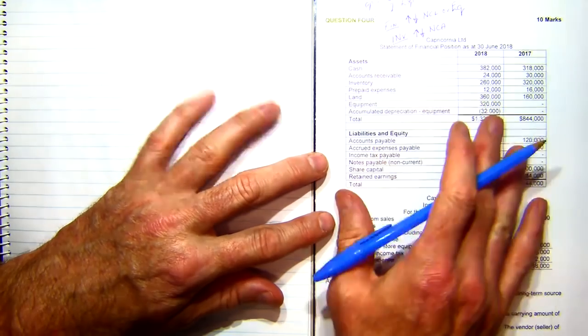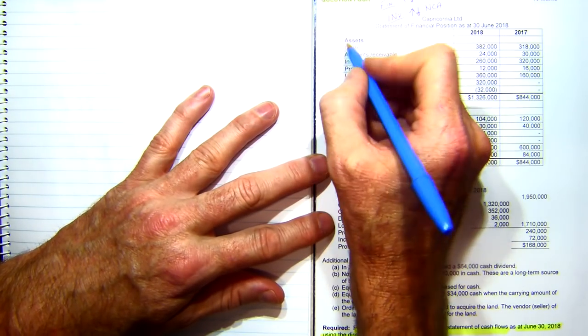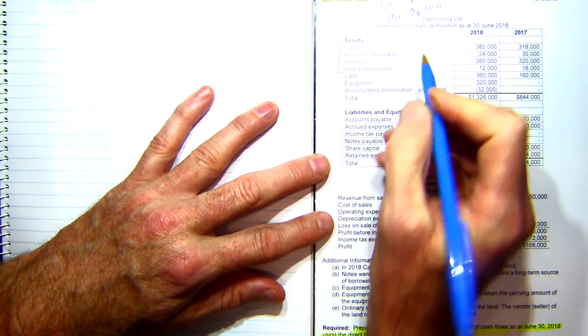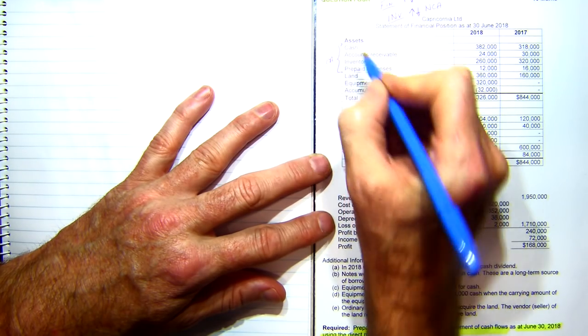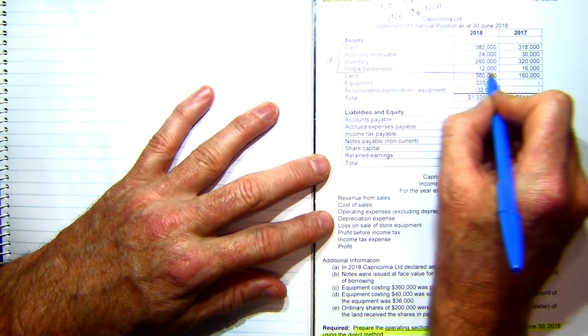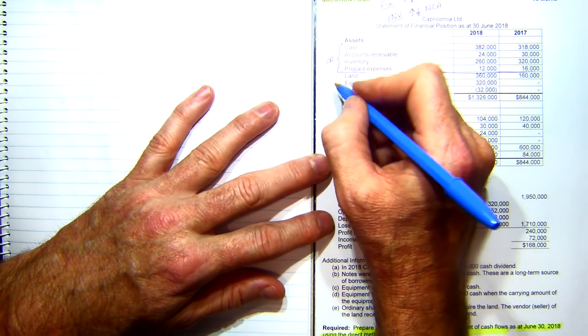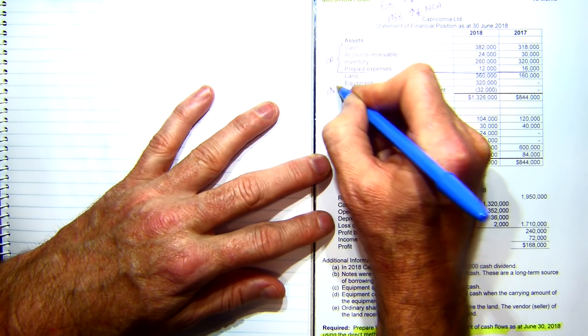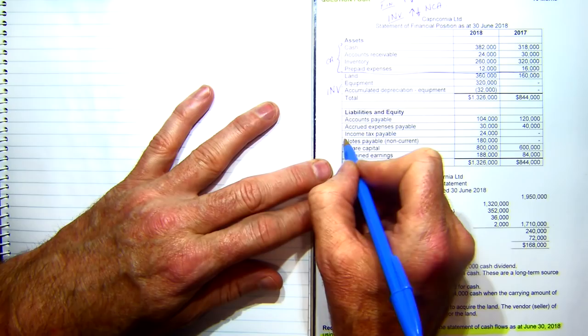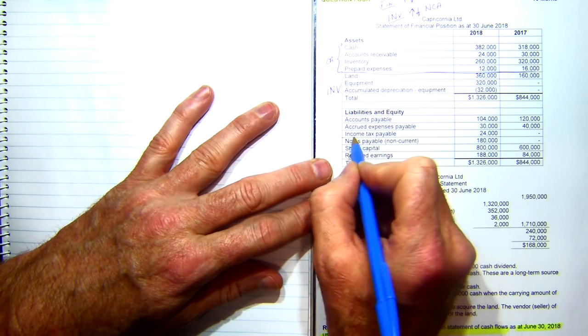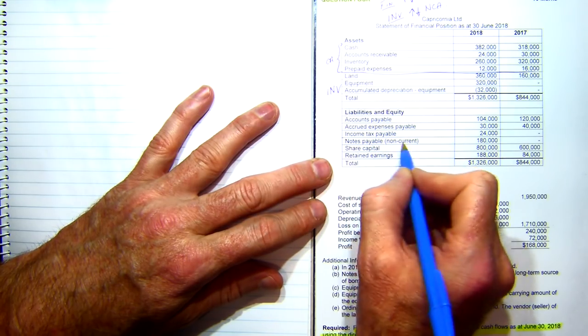So if I look down here on my balance sheet, these are my current assets. So from there down, they're my investing activities. I've got accounts payable, accrued expenses payable, notes payable, but they're non-current.